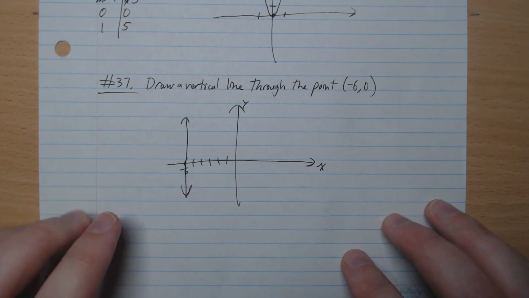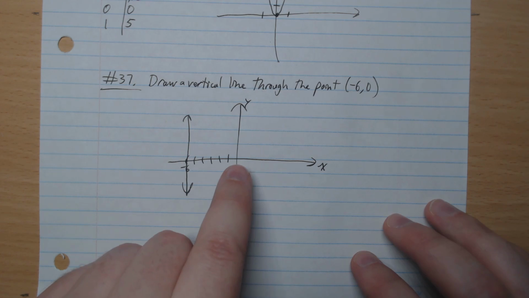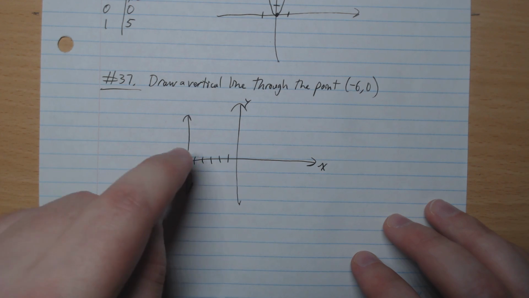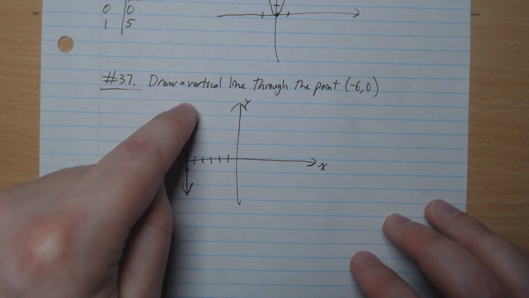Number 37. Draw a vertical line through the point negative 6, 0. So 1, 2, 3, 4, 5, 6, and 0 on the y value, and there's our vertical line as such.